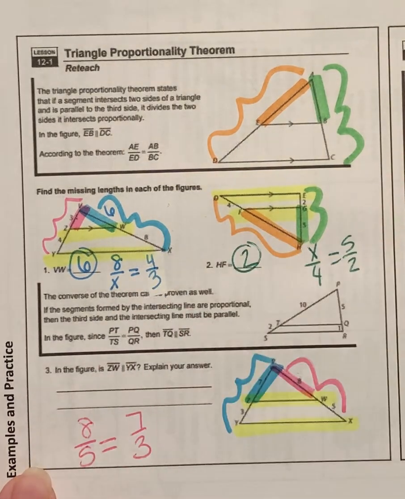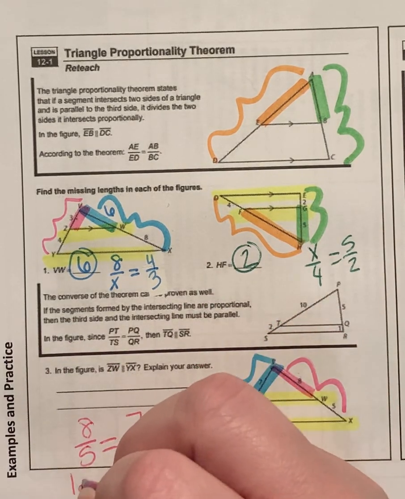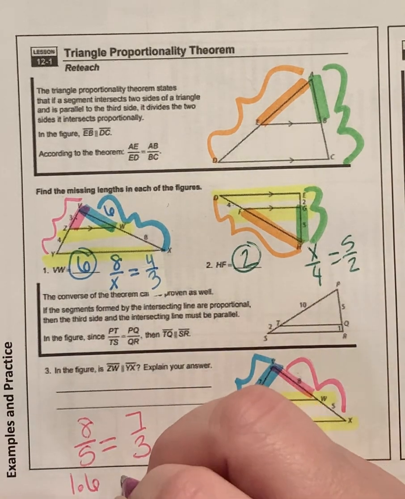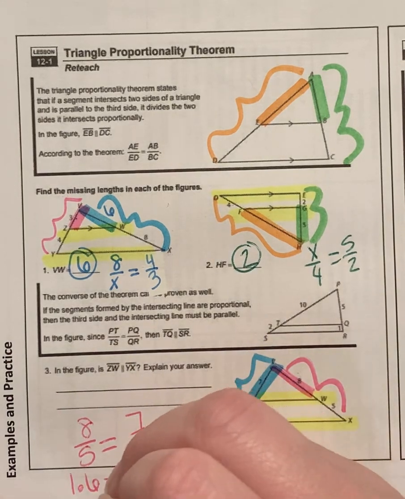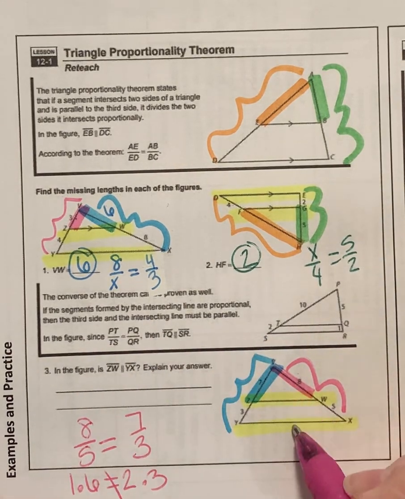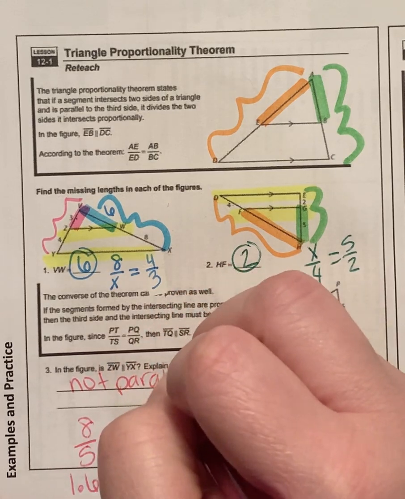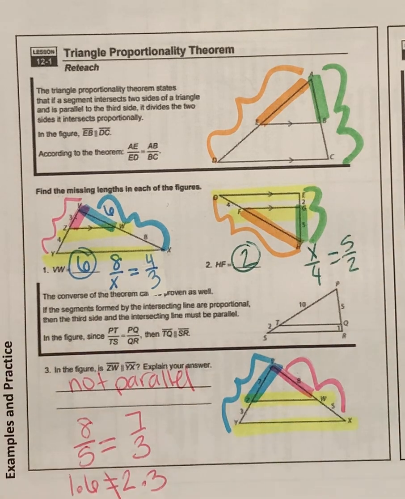And now there's two ways you can do this. You can cross multiply like we've been doing, or you can just simply divide like we were doing with the scale factors. So 8 divided by 5 is 1.6. 7 divided by 3 is 2.3. So are these two things equal? No. So these two lines are not parallel. Remember, this rule that we did up here only works if these lines are parallel.